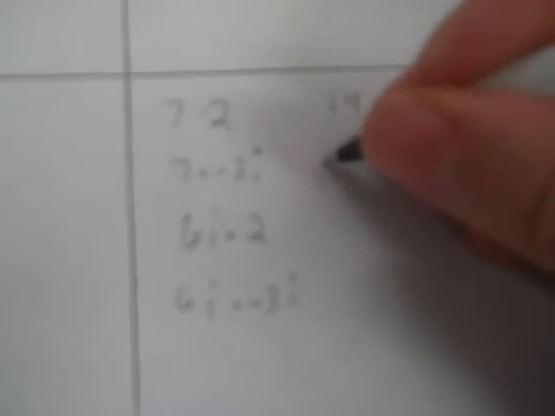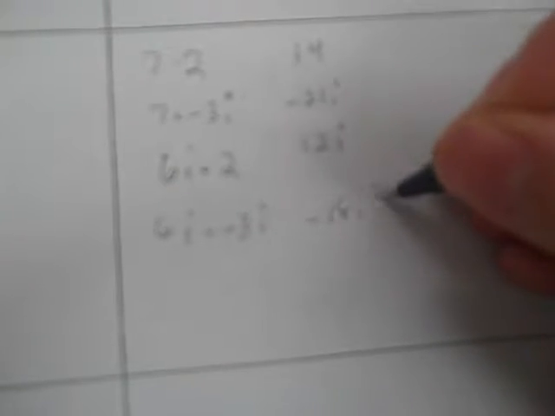So I FOIL. I take 7 times 2, 7 times negative 3i, 6i times 2, and then 6i times negative 3i. So that's going to be 14, negative 21i, positive 12i, and then negative 18i squared. Okay, the i squared needs to be replaced by negative 1, and then the product of negative 18 times negative 1 is positive 18.